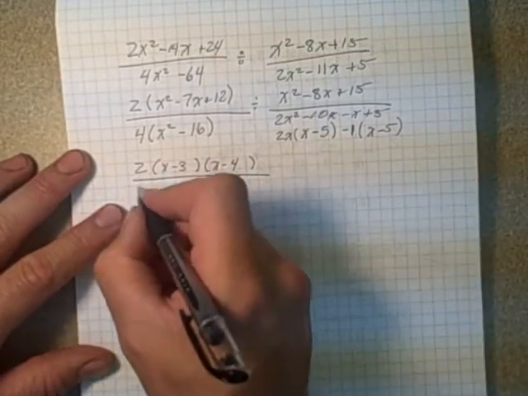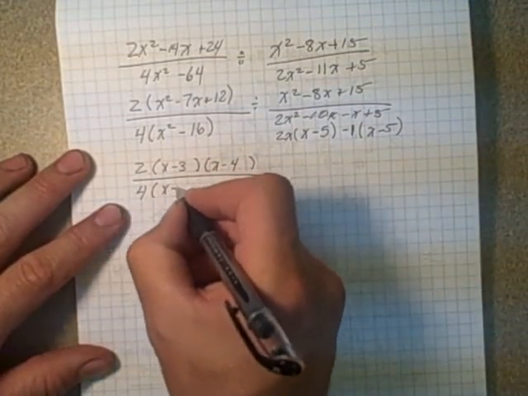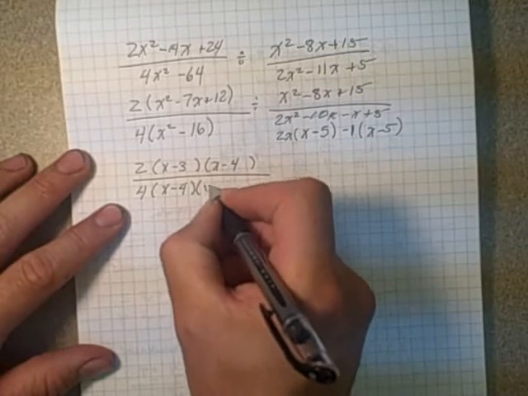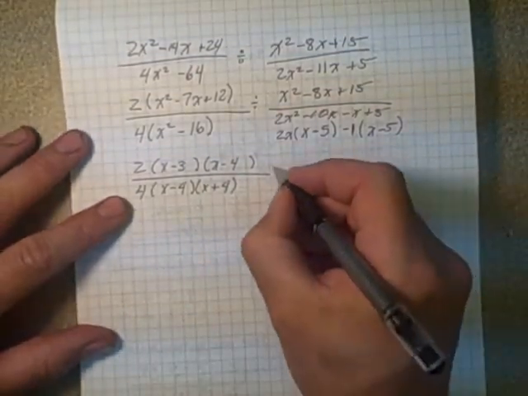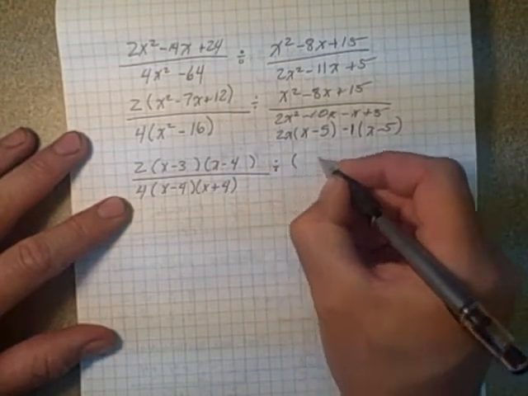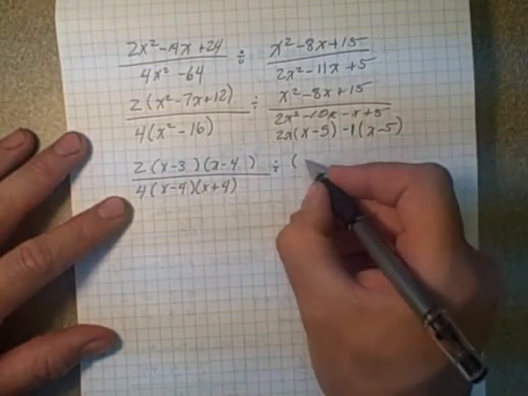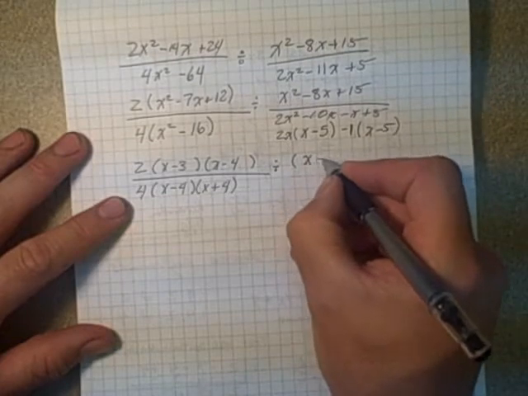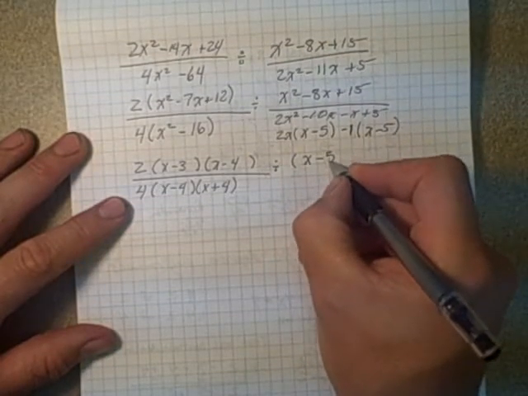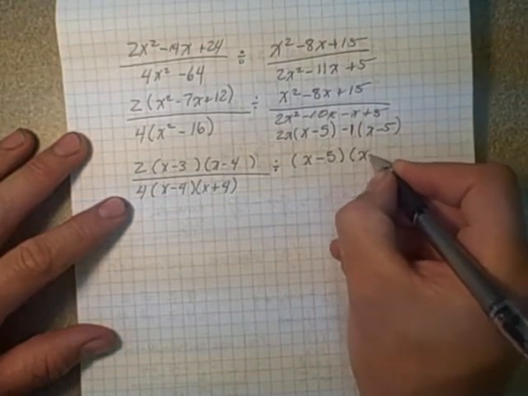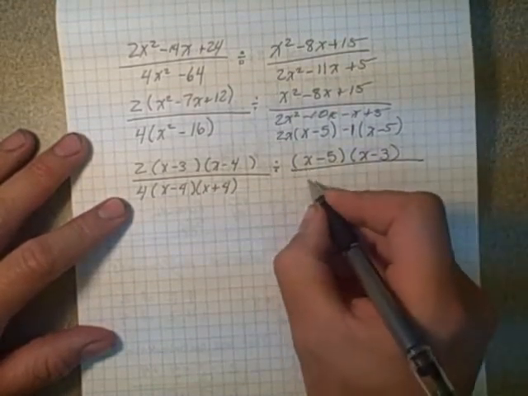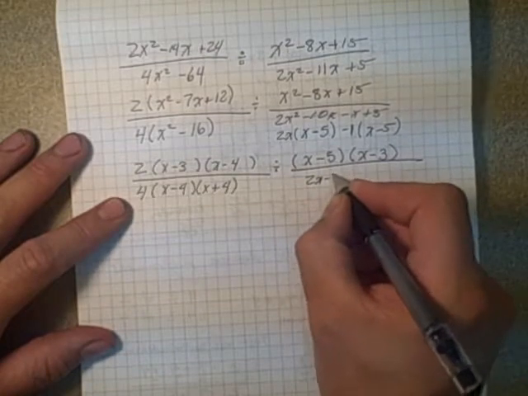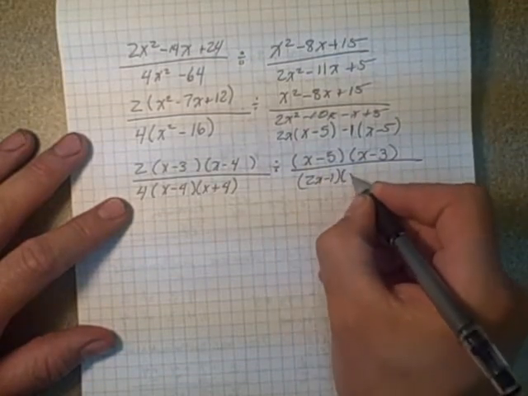And this is a difference of squares. So x plus 4, x minus 4. Dividing here, multiply to 15 and add to negative 8. That would be x minus 5 and x minus 3. And then here we have 2x minus 1 times x minus 5.